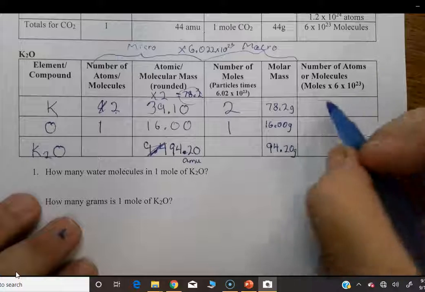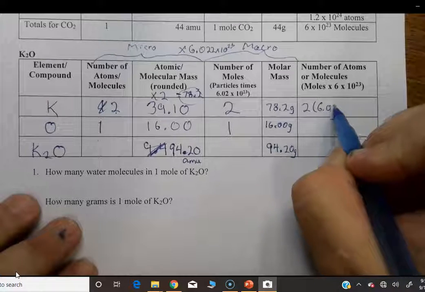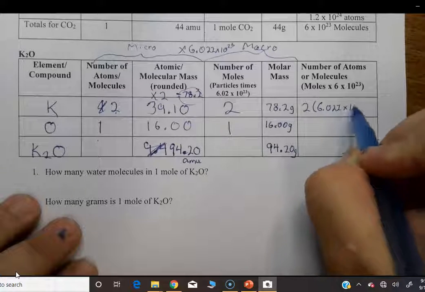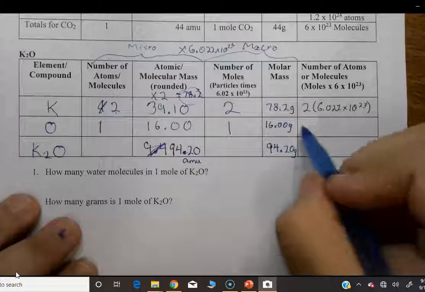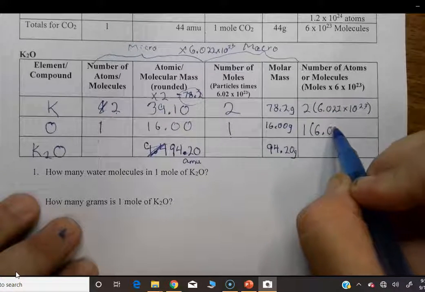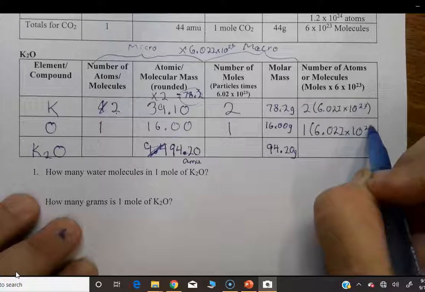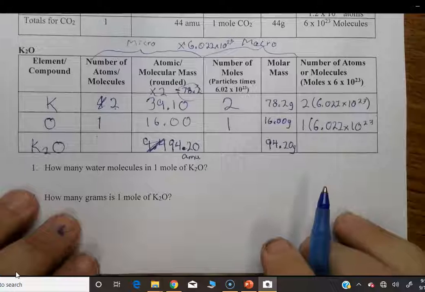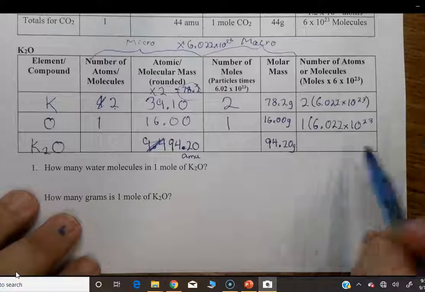Okay, how many atoms do I have? Well, potassium, I have 2 moles, so I have 2 times 6.022 times 10 to the 23rd atoms of potassium. And for oxygen, I have 1 mole, so it's 1 times 6.022 times 10 to the 23rd atoms of oxygen.